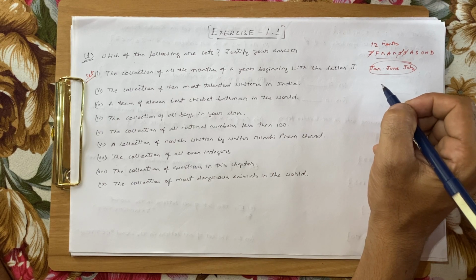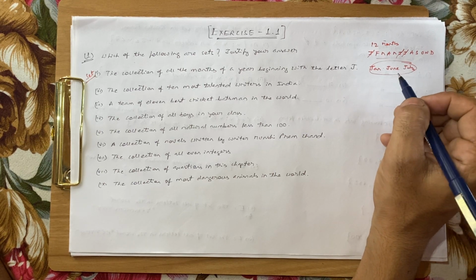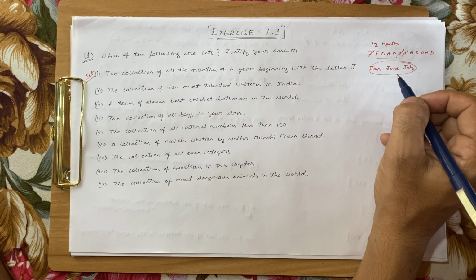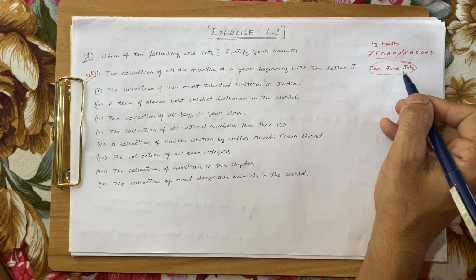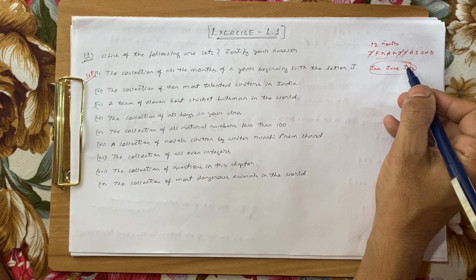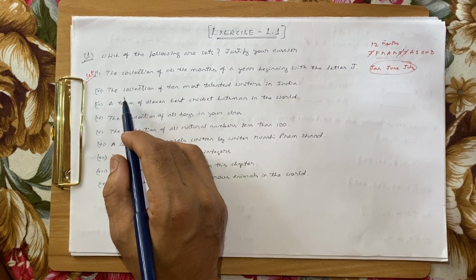If you ask a question to your friend, tell me which are the months in a year which begin with the letter J, his answer will also be the same: January, June and July. Your answer will also be the same, or my answer will also be the same. So there is no contradiction here. So this is well defined. Now let's look at the next one.